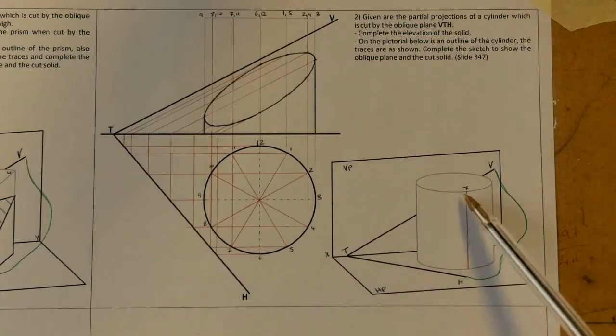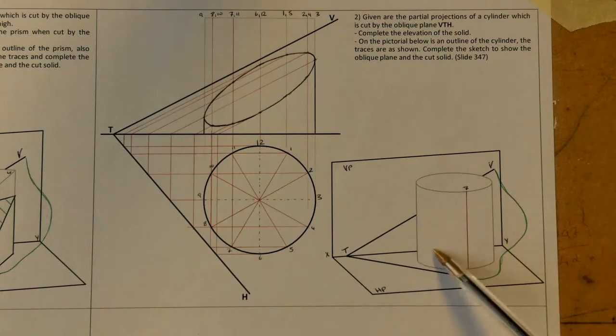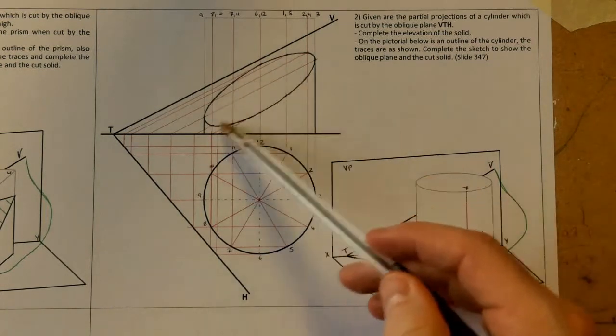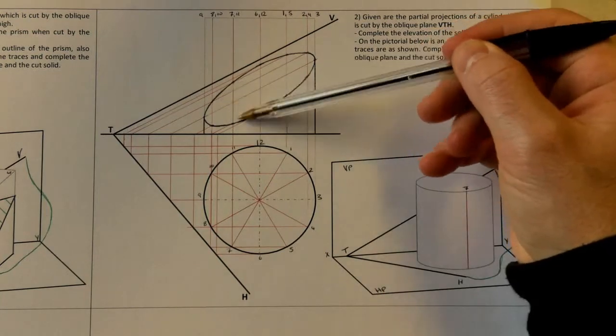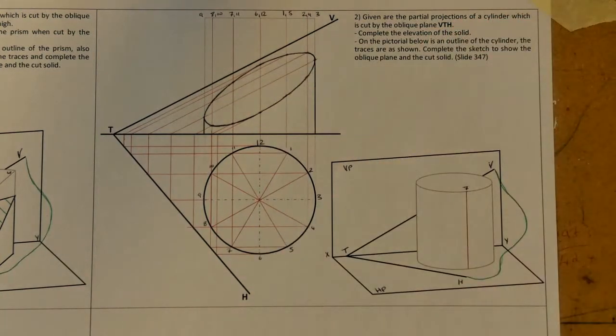I'm not going to do the sketch, guys, but you'd imagine we'd have some form of an elliptical shape over here, as we can see there. That is our cut surface right there. Hope that was helpful, guys. Now we're going to move on to question 3 at the bottom left of the page.